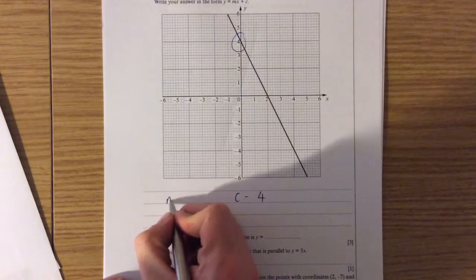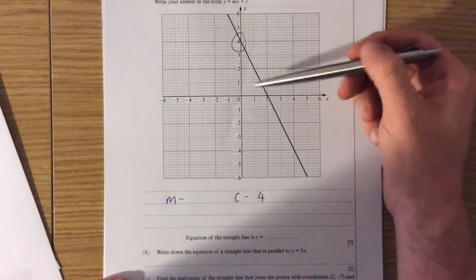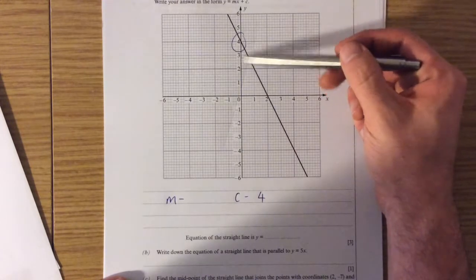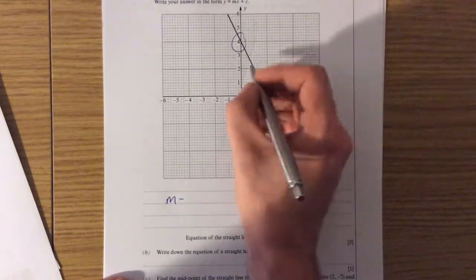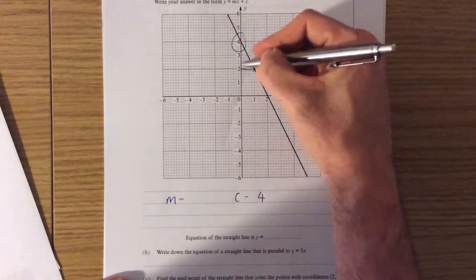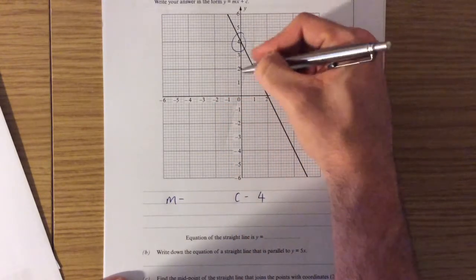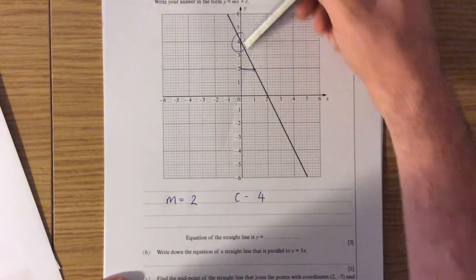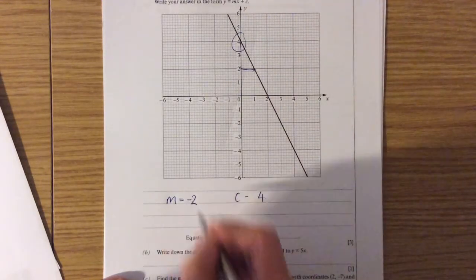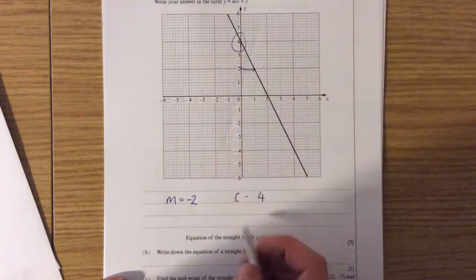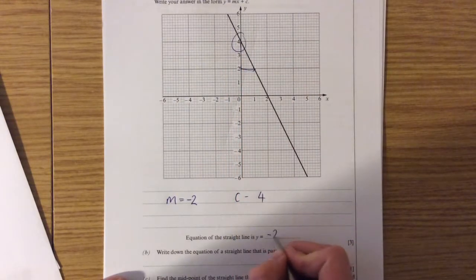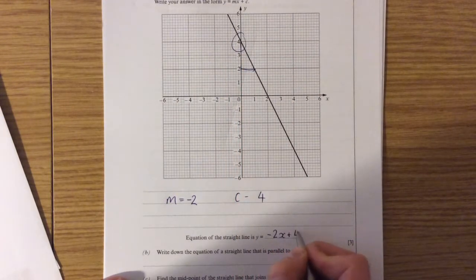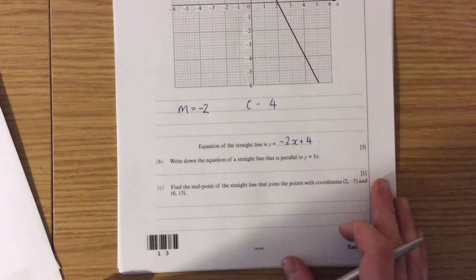The gradient of this line, which is represented by m, is how far up do I go for every one square across. So if I move 1 unit across, I have had to drop 2 units down, which gives me the gradient of 2. Because this line is sloping this direction, the gradient must be minus 2. Now going back to the form y equals mx plus c, I get minus 2x plus 4, and that is the equation of my line.